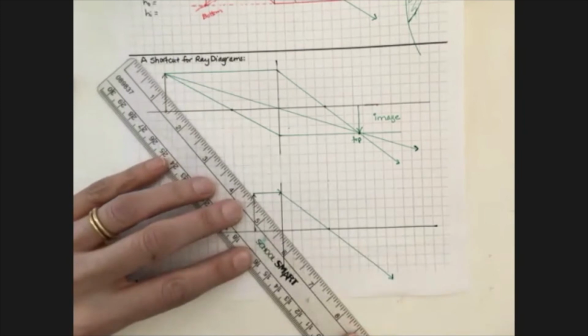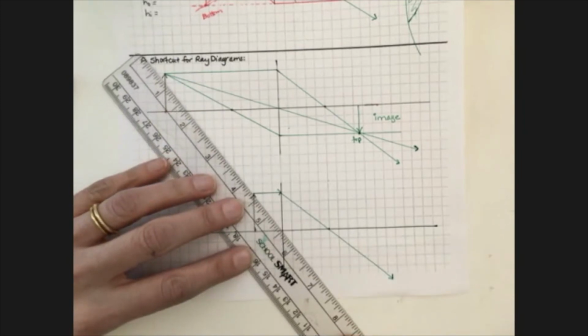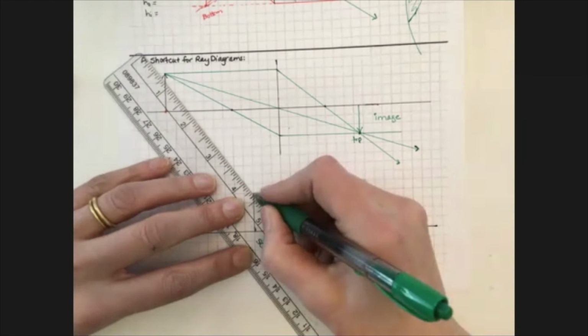And the light ray that goes in through the center keeps going without bending.